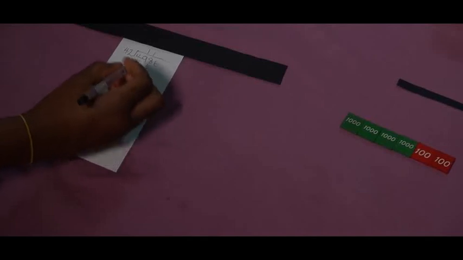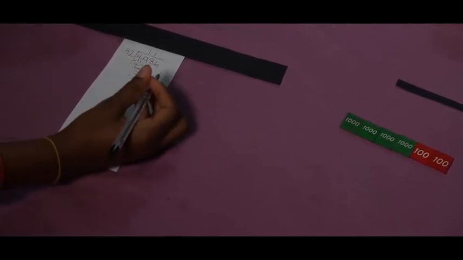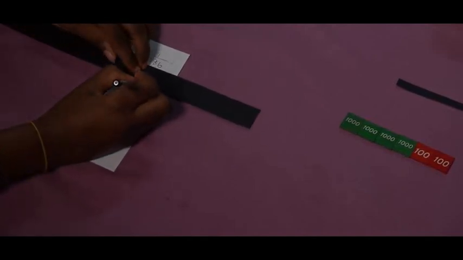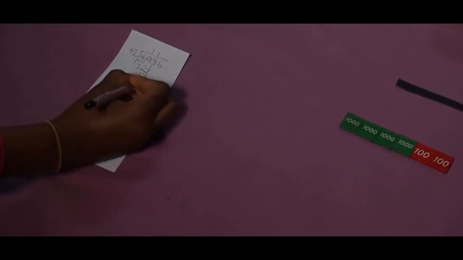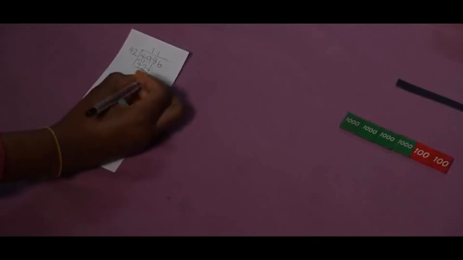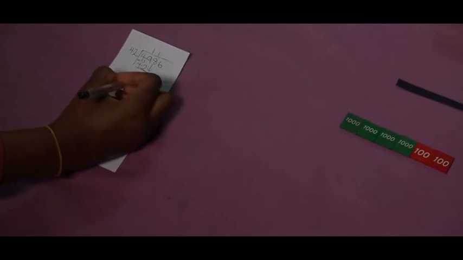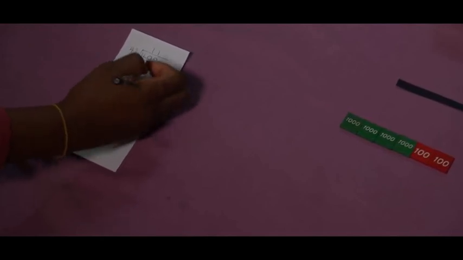Then 78 minus 42. 8 minus 2 is 6, 7 minus 4 is 3. 36 tens. You have 36.